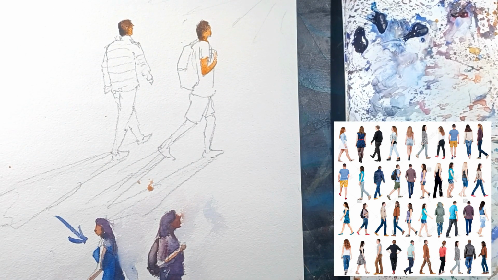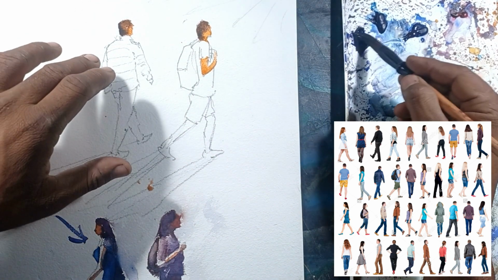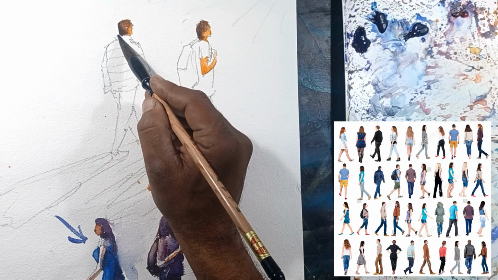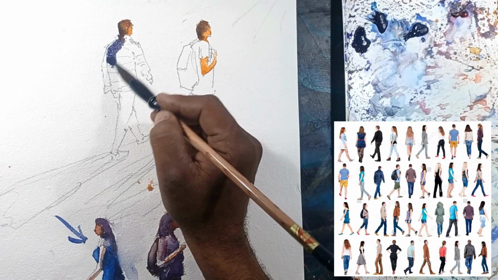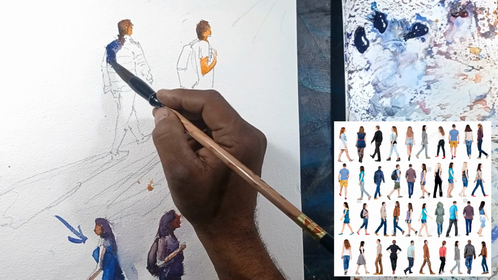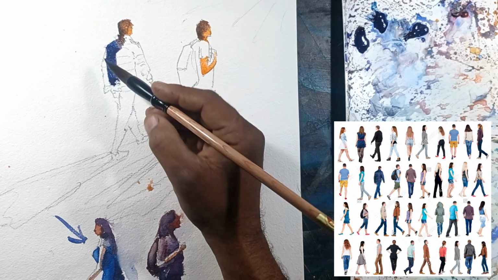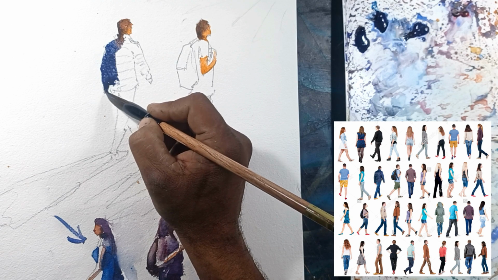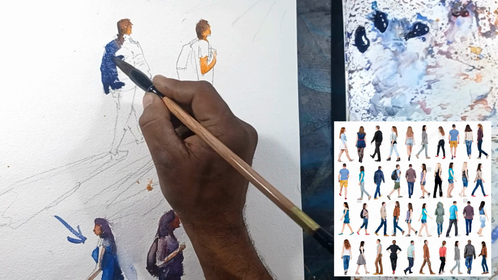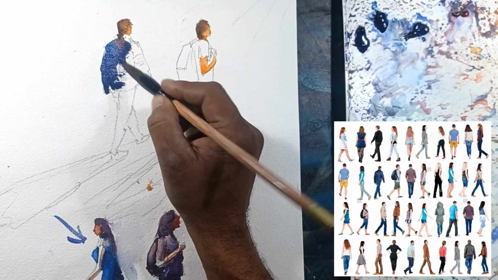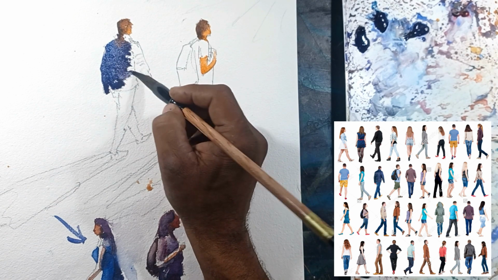Now for this man, because this portion is facing the back side, this portion will be darker. And slowly where it is hitting the edge, it is going to get lighter. Getting me?